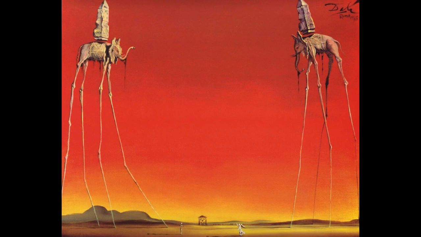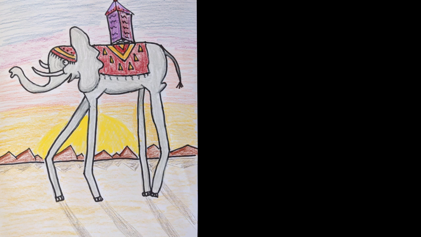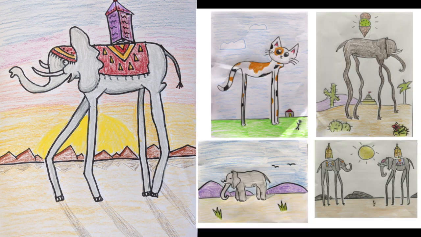Today, we invite you to create something inspired by Dali's elephants. I will go through the steps on how to draw a single Dali elephant and decorate it, but feel free to vary it as you wish. Some sample variations are doing a different animal, but with long legs. Putting something different on the elephant's back or setting him in a different scenery. Making the elephant, but without long legs. That's okay too. Or if you want a challenge, you can try to do 2 elephants or more.